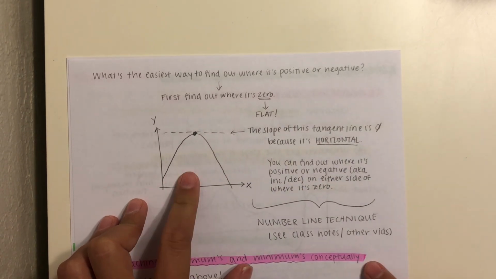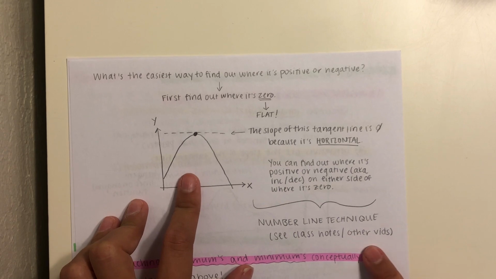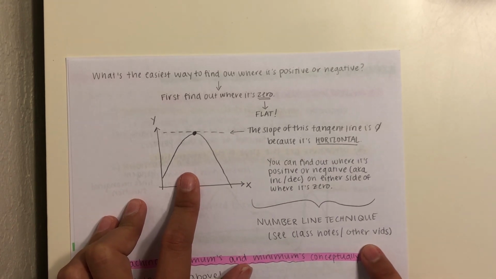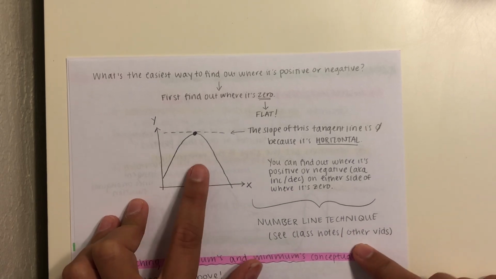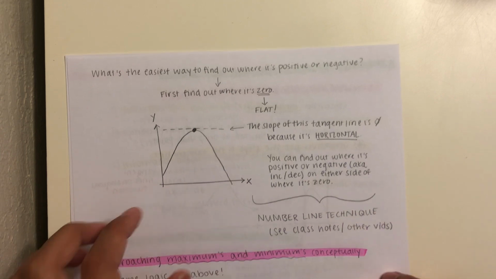So to do that, you're going to use the number line technique. So you can look in your notes for that, or we talk about it in the Applications of Derivatives video. So you can look at either of those two resources, but you basically want to use the number line technique.